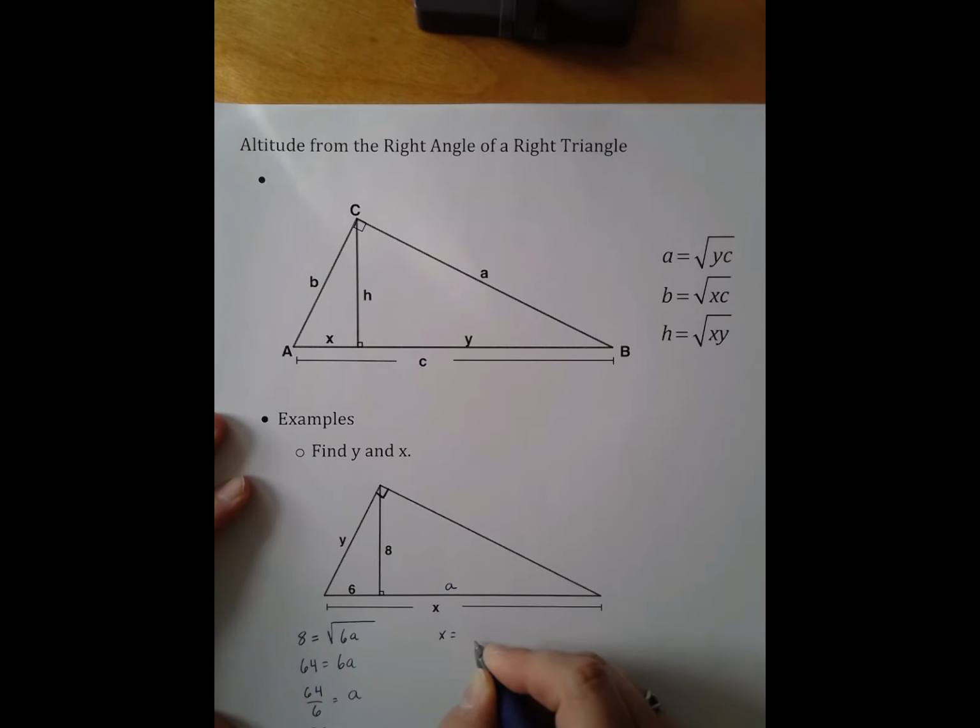I can say x equals 6 plus a, but I know what a is. a is 32 over 3. I'm going to need a common denominator so I can add these two numbers. I can write 6 as 18 over 3. 18 divided by 3 is 6, so that's why I can do that. I then add these and I get 50 over 3 equals x.